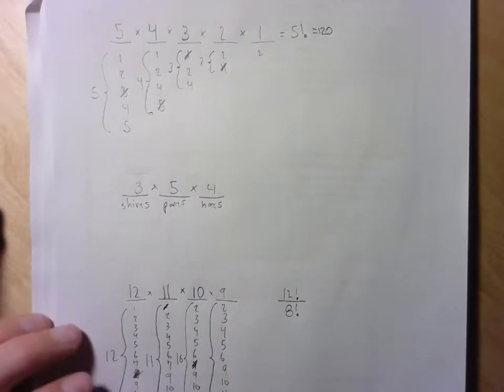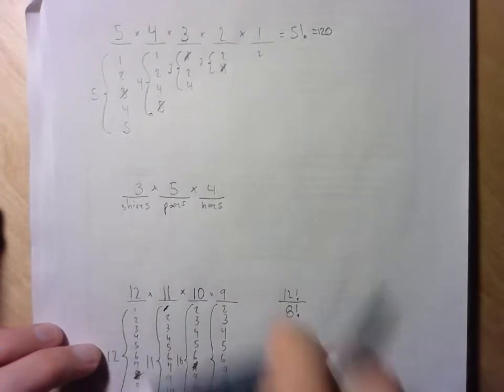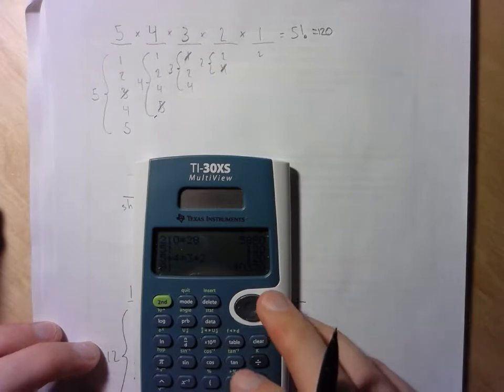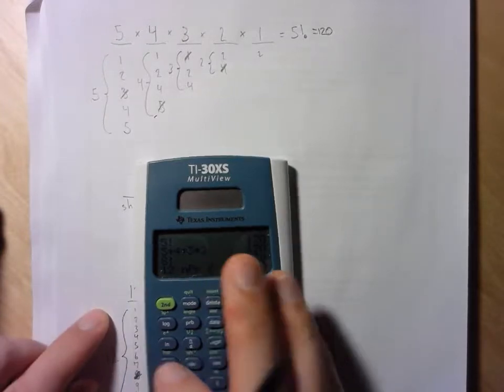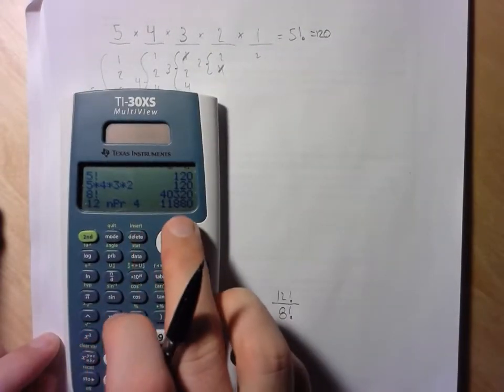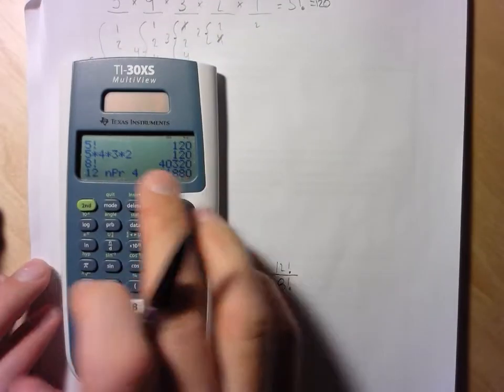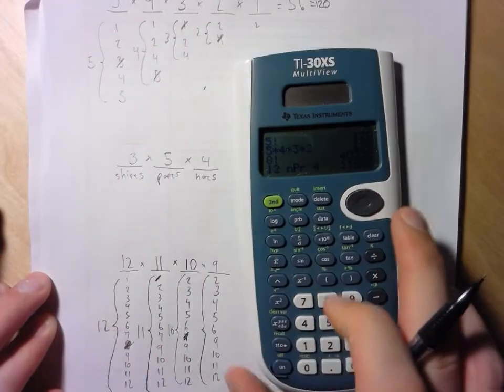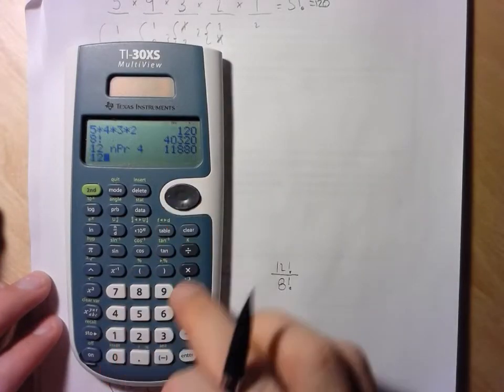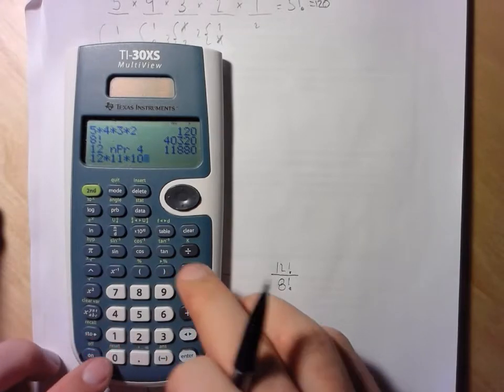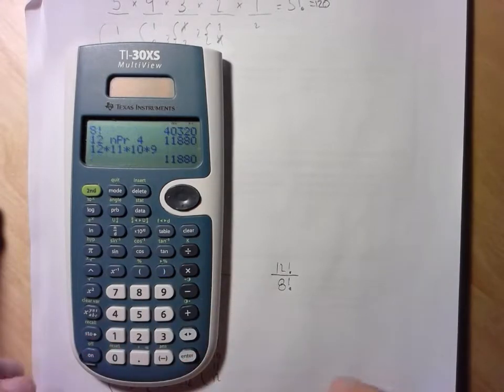what we're going to do to properly resolve this is use the permutation feature of the calculator. So that's 12 probability permutation 4. And the answer is 11880. And let's see, be sure you can see that in the light. And then I want you to see how that is the same as 12 times 11 times 10 times 9.